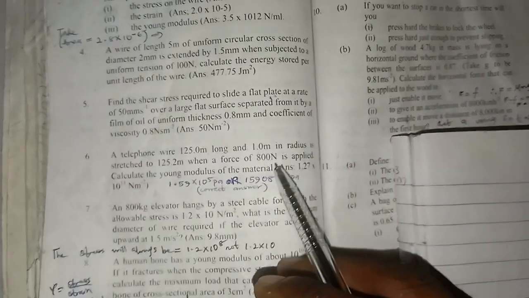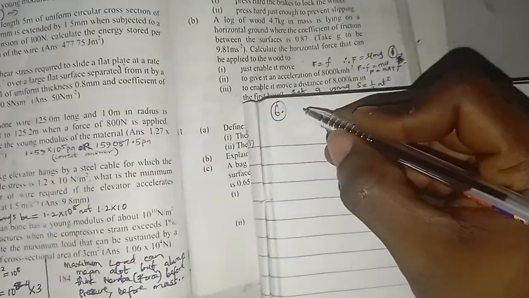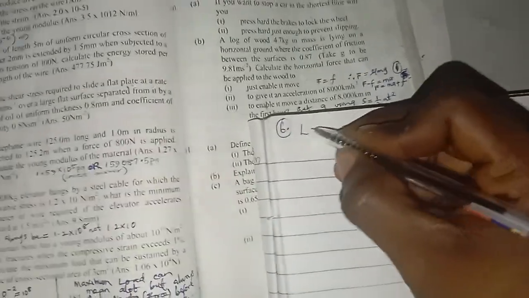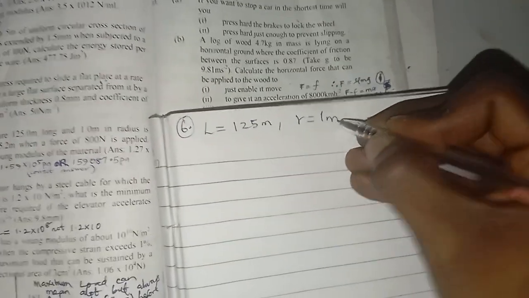Then they say when a force of 800 Newton is applied, calculate the Young modulus of the material. So let's write out the things we were given. Number 6. I have L, 125 meter. I have R, 1 meter.